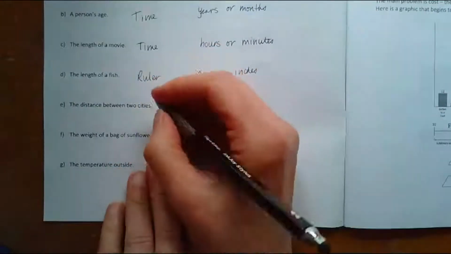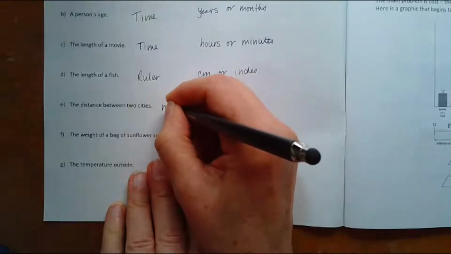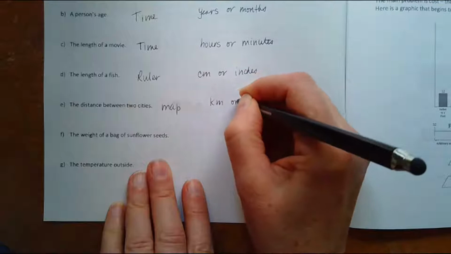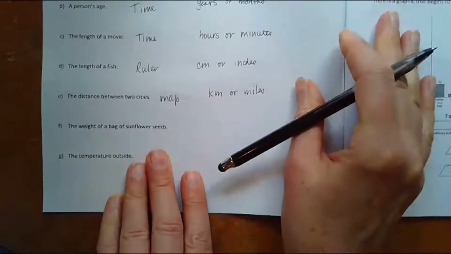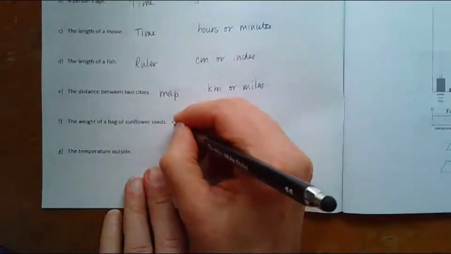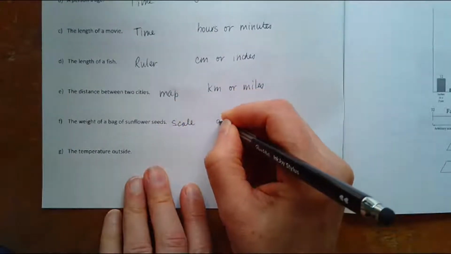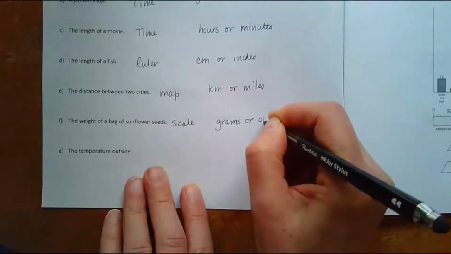Distance between 2 cities, I could use a map. I could use kilometers or miles. The weight of a bag of sunflower seeds, again, I could use a scale, and I could use probably grams or ounces.